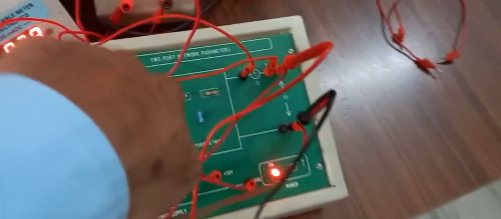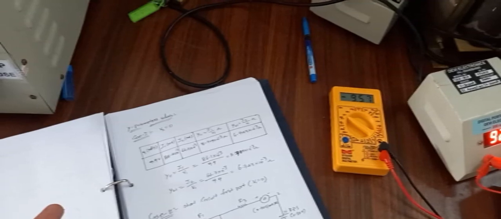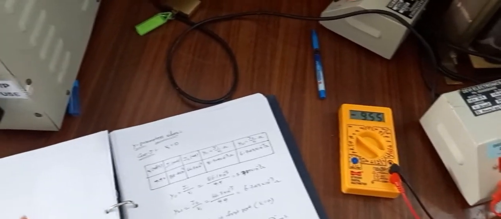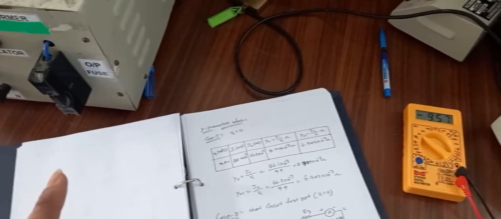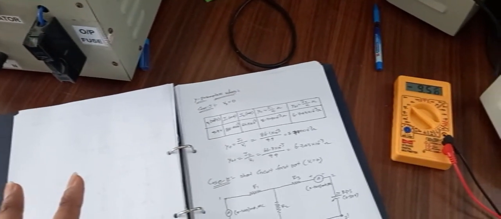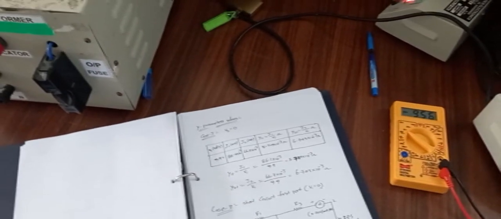Okay, so according to my practical circuit diagram I got these values, but your circuit may have different resistance values, or the two-port network may have a different input resistance, so you may get different V1, V2, I1 and I2 values. But you are going to calculate the impedance values as well as admittance values according to the theoretical formulas. That's it. But in both conditions we are going to measure the voltage and current values.